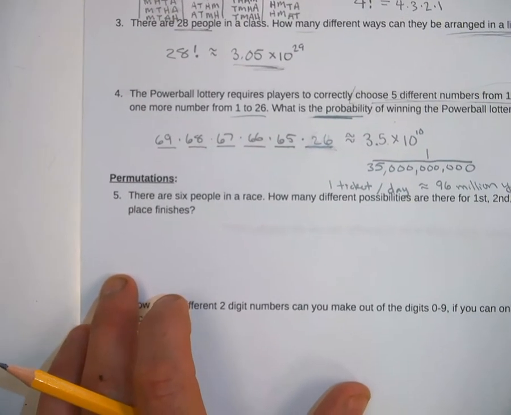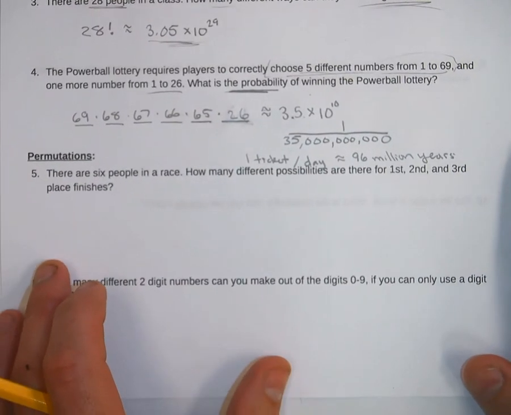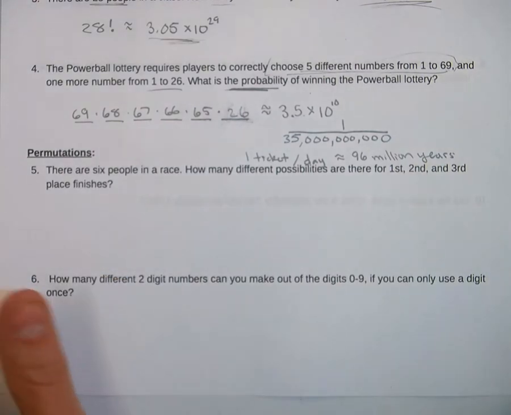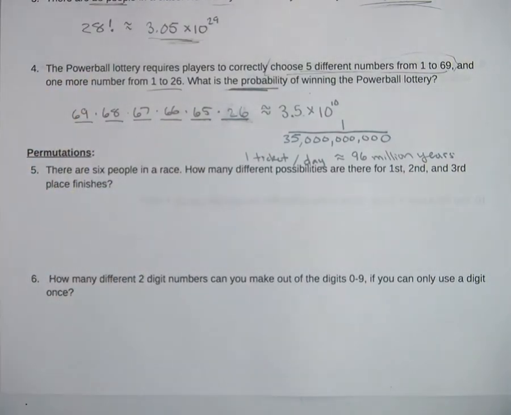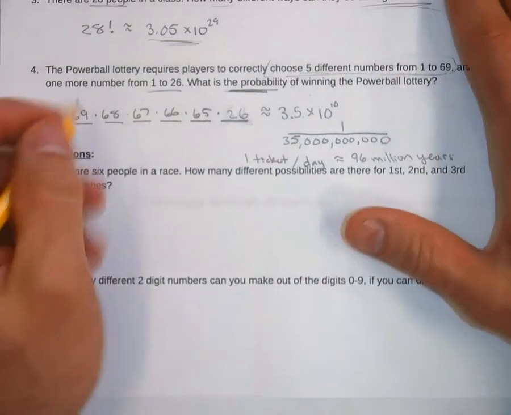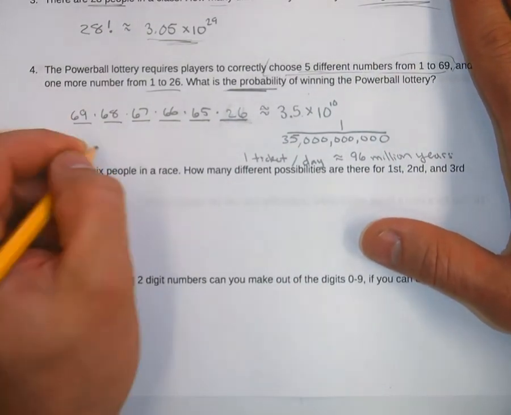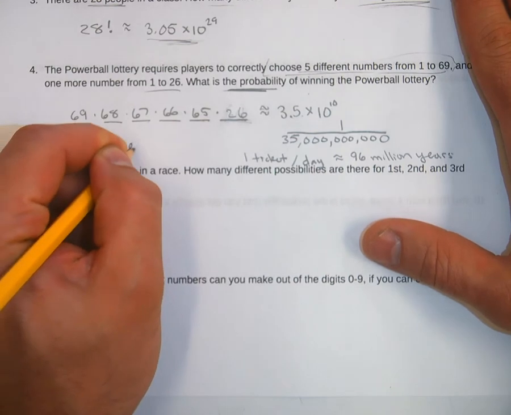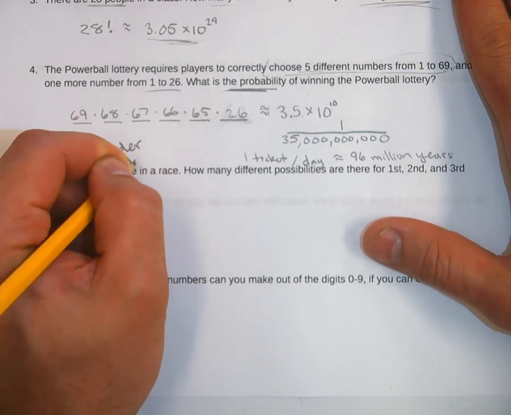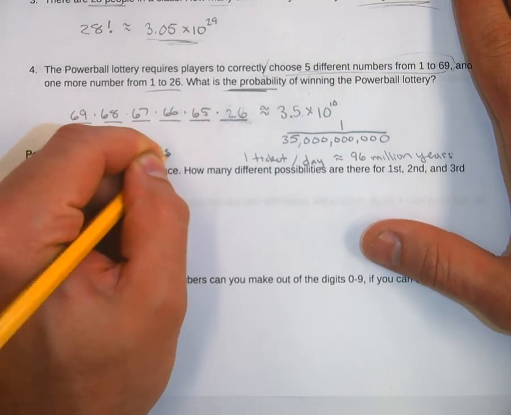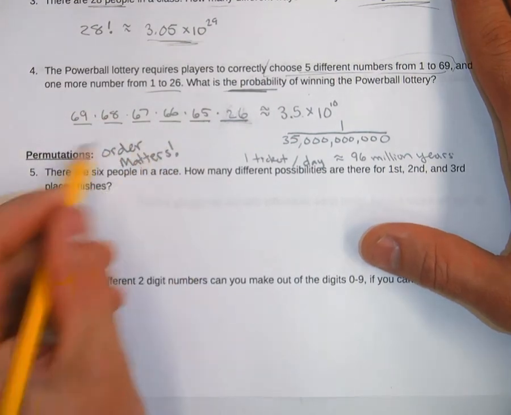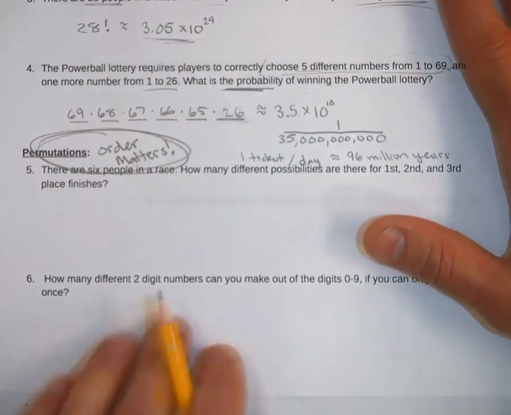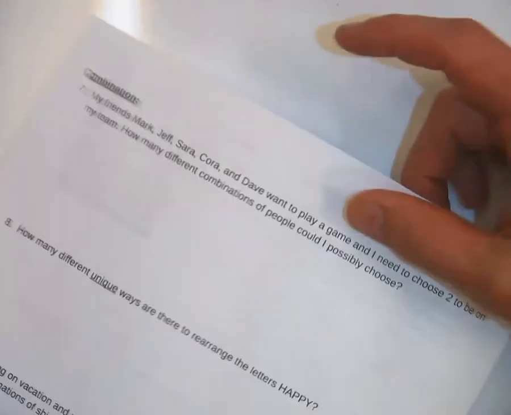Now, permutations. There are 6 people in a race. So the idea of permutations is going to be building off this idea of factorials and looking at the way that we can arrange different things. In fact, permutation is something where the order is important. Make a quick note here so I don't forget. The order matters when you're working with permutations. And that'll be in comparison to combinations on the back where the order doesn't matter.